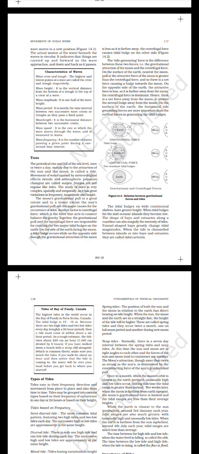The horizontal tide generating forces are more important than the vertical forces in generating the tidal bulges. The tidal bulges on wide continental shelves have greater height. When tidal bulges hit the oceanic islands, they become low. The shape of bays and estuaries along a coastline can also magnify the intensity of tides. Funnel-shaped bays greatly change tidal magnitudes. When the tide is channeled between islands or into bays and estuaries, they are called tidal currents.